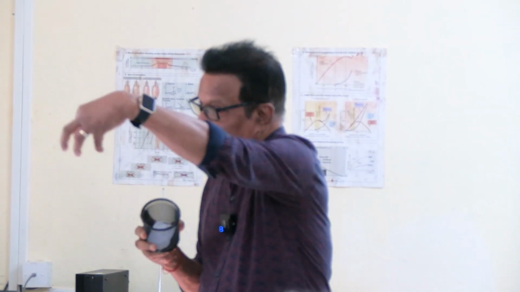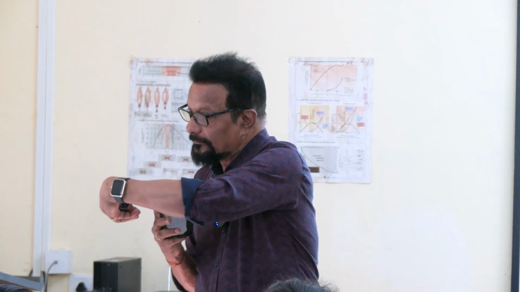This is the ventricle. This is the ventricle. And here is the root of the aorta. And the coronary arteries come out from here and here. This is going to the right side and this is going to the left side. And they are supplying various parts, also the ventricles.